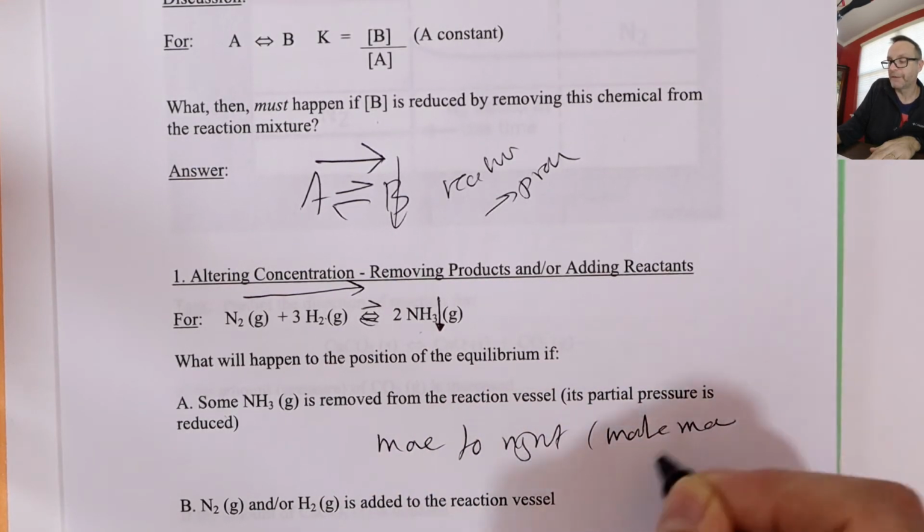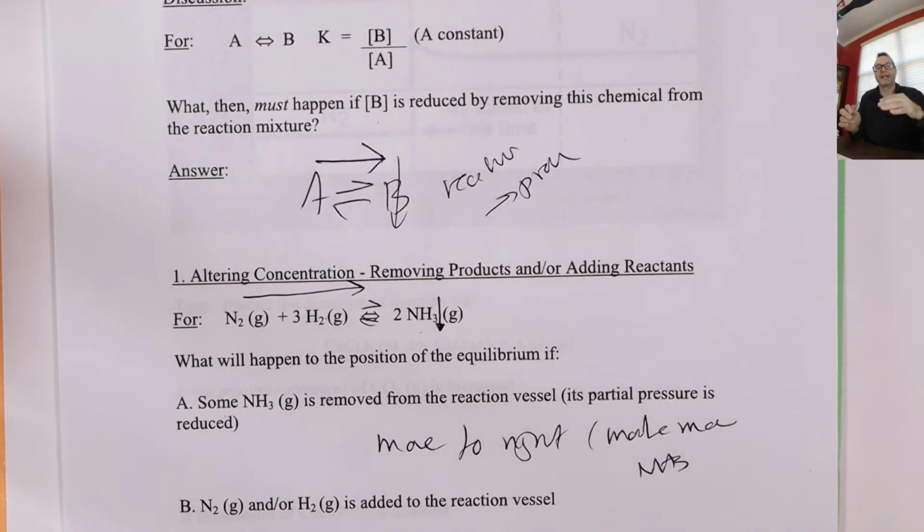Make more NH3. As we lose products, we make more. So you can think about it as either replacing the NH3 that was lost or reacting away the reactants to get it back where it should be. So either we increase the top of the fraction or we decrease the bottom. We actually did both at the same time, but you can think about it either way. Try the next two.